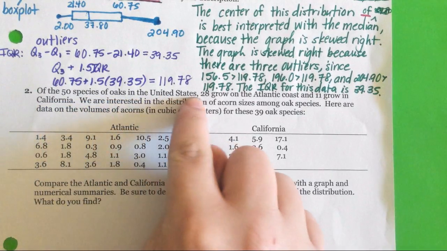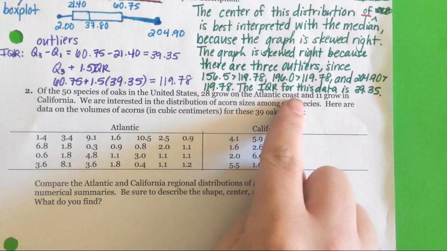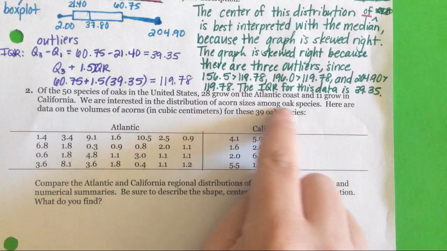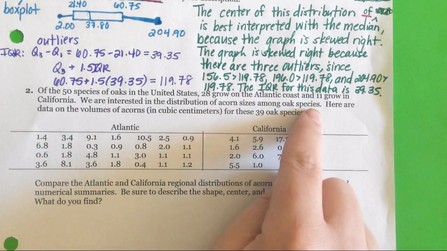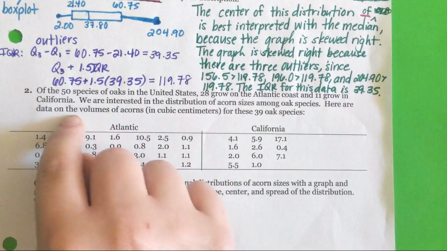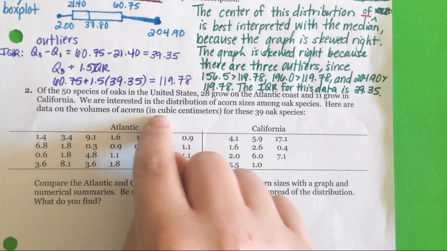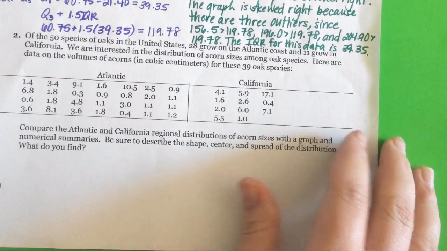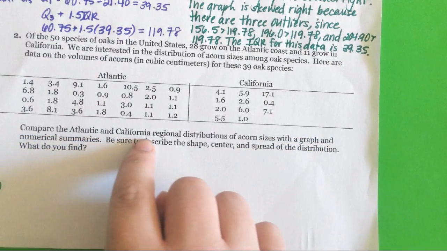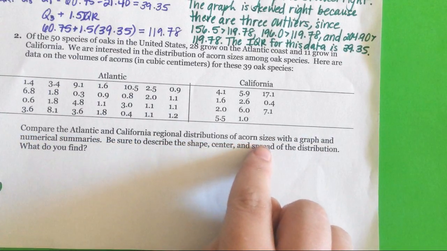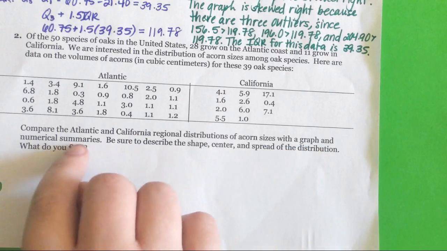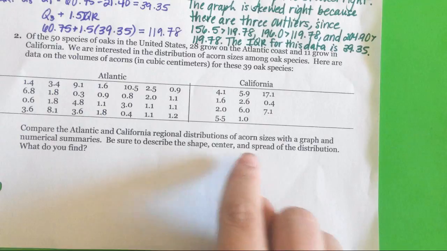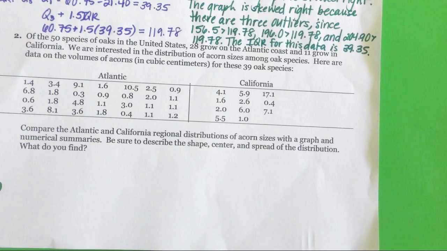So we're talking about some oaks in the United States. 28 are growing on the Atlantic. 11 are growing in California. Interest in the distribution of acorn size among oak species. Why are we interested in this? Who knows? Here's the data on the volume of acorns in cubic centimeters for these 39 oak species. Terrific. Can we compare the Atlantic and California regional distributions of acorn sizes with a graph and numerical summaries? And then they even tell us to cuss. They say shape, center, spread of the distribution. What did you find?